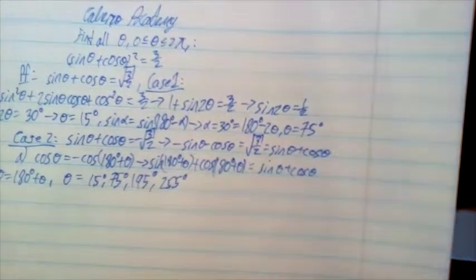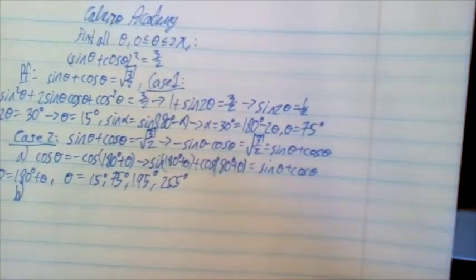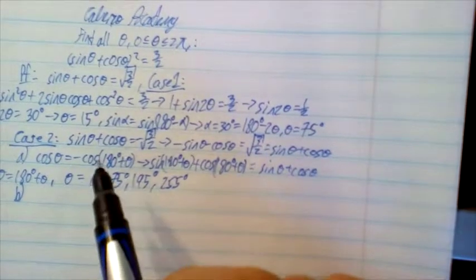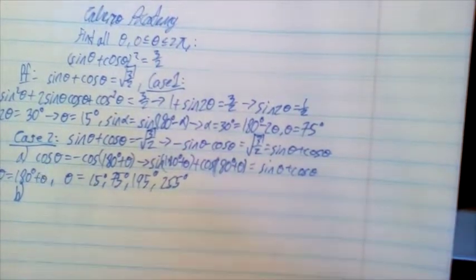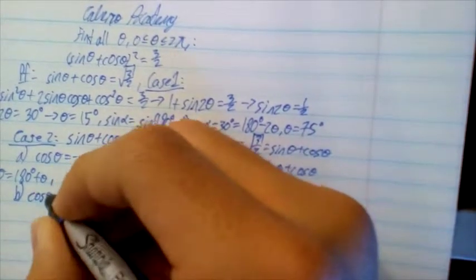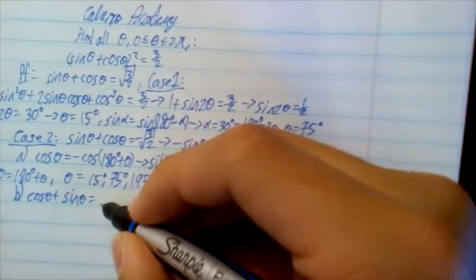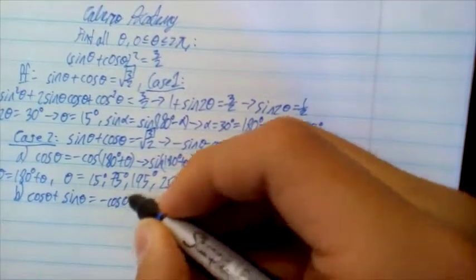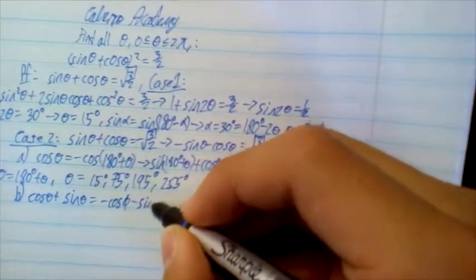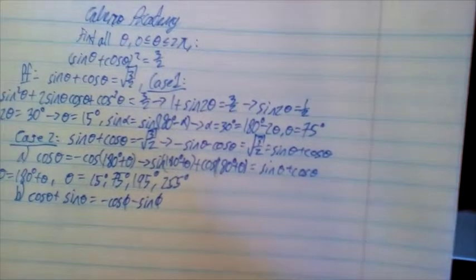Now, we're going to do 3 more cases to make sure there's no other thetas. So, case B. Suppose the answer is not so simplistic that we can just leverage such an easy identity over here. So, let's say that cos theta plus sine theta is equal to minus cos of phi minus sine of phi for some weird phi, where phi is not equal to 180 degrees plus theta.